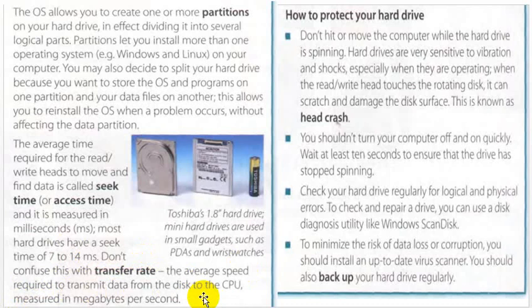Okay, how to protect your hard drive? Don't heat or move the computer while the hard drive is spinning. Hard drives are very sensitive to vibration and shocks, especially when they are operating.